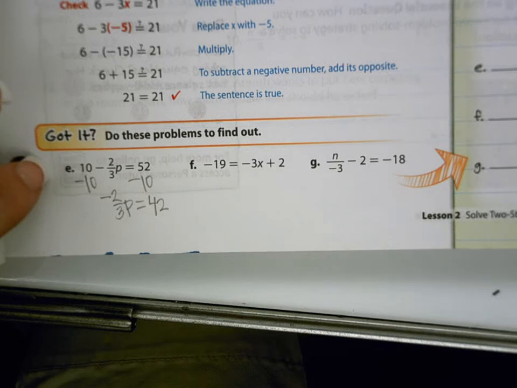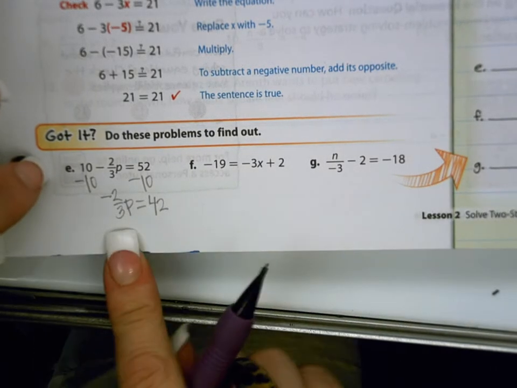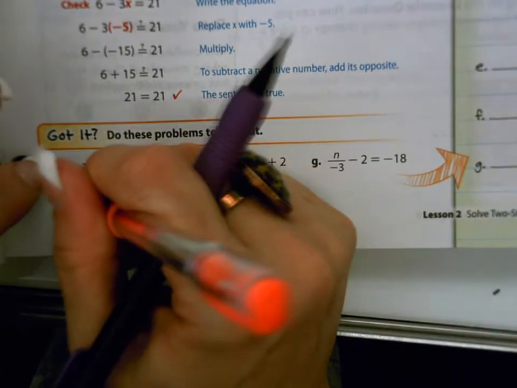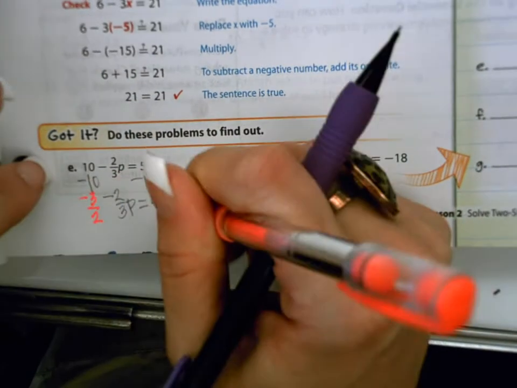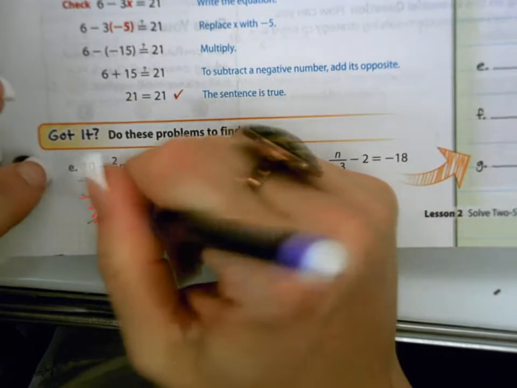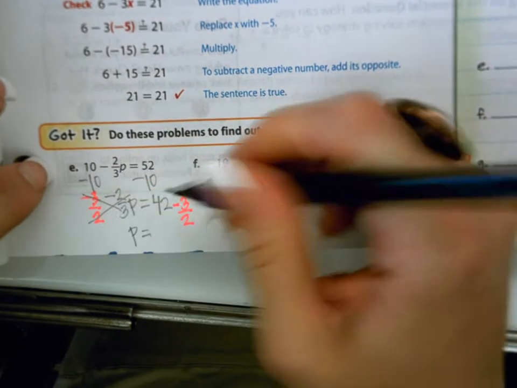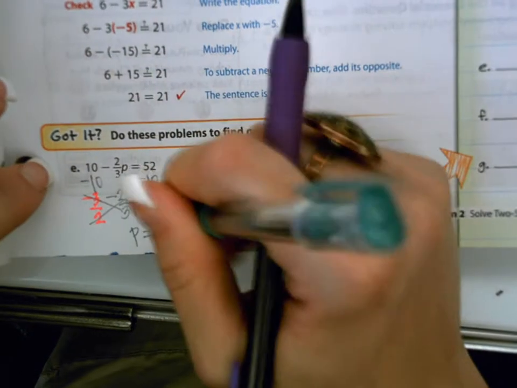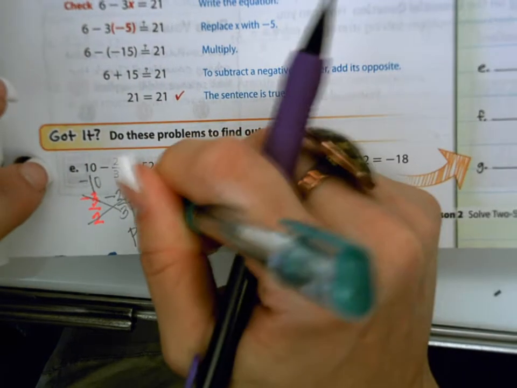Eric, what do you multiply by? Negative 3/2. That sign does go with it. Okay, so you are going to multiply by a negative 3/2. These go away, so we got P equals 42 and 2 can cross reduce to become what? 21 and 1.